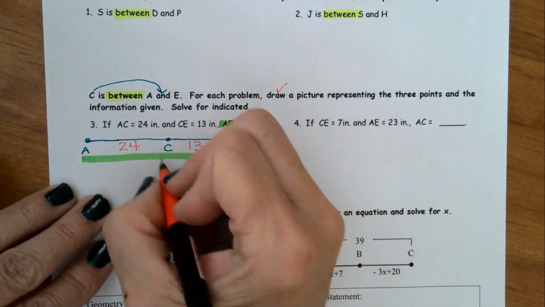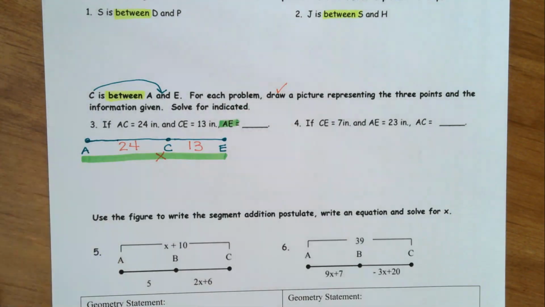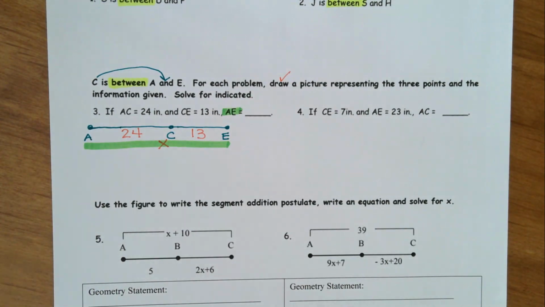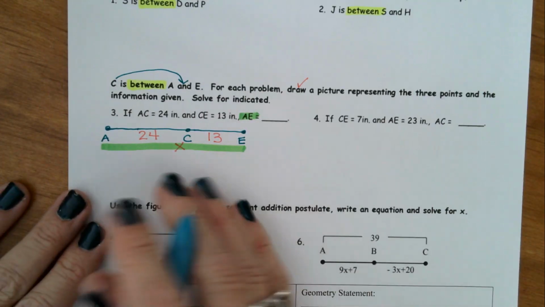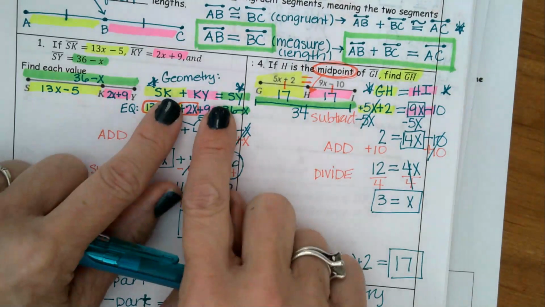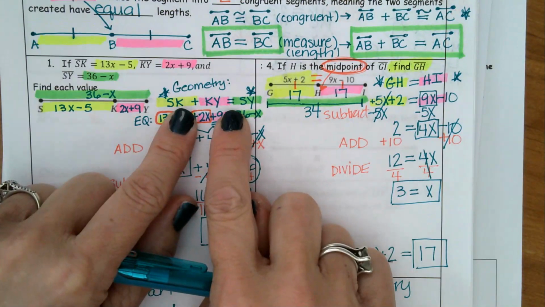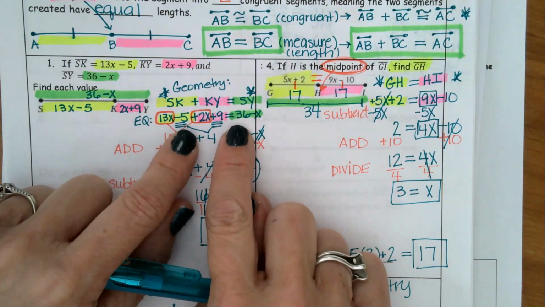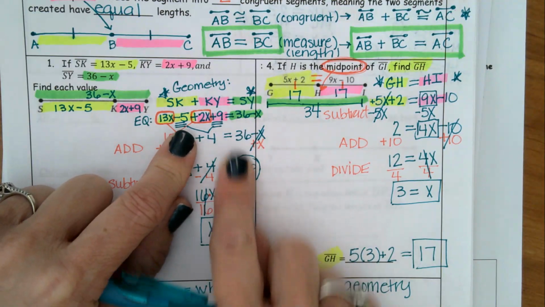Do I know what that is? It's an X, right? Is that true? Okay, so the first step is to do what? What do you have to do first? Look right here. Write the geometry and then fill it in and then work it.